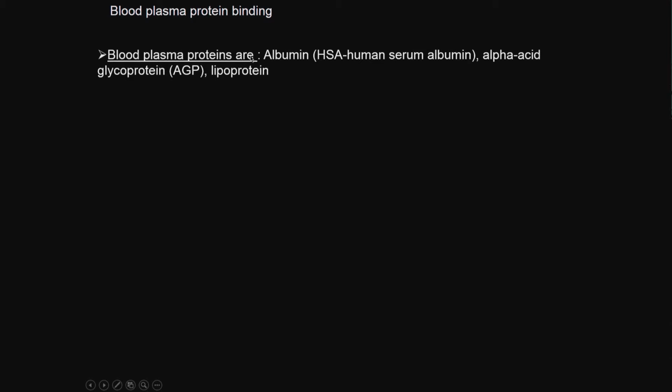The blood plasma proteins are albumin, like human serum albumin, alpha acid glycoprotein, and lipoprotein. These are the proteins found in the blood plasma. Organic anions, carboxylic acids, and phenols bind strongly to them. So if you have an acidic drug, a highly acidic drug, chances are it can have a high plasma binding capability.